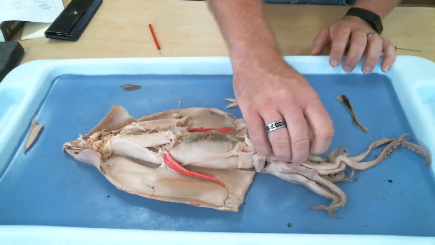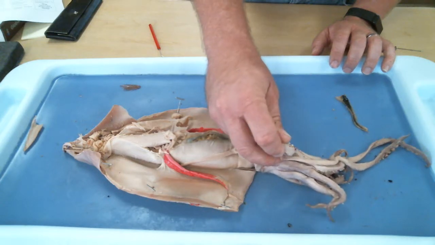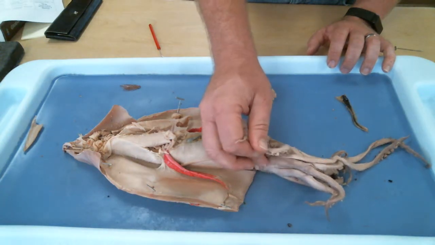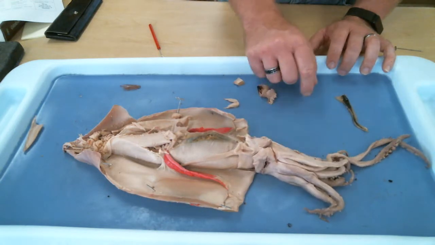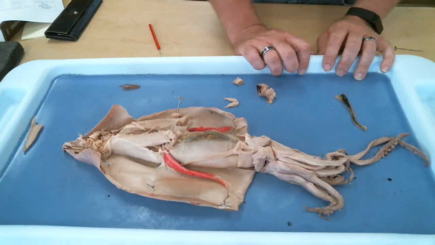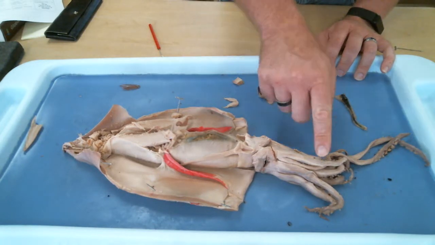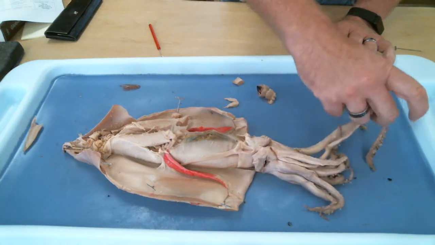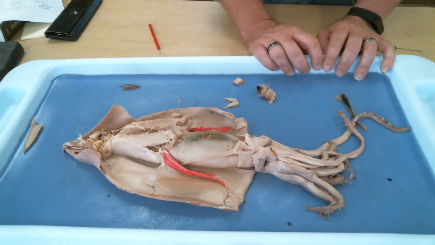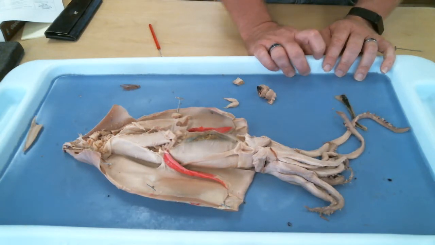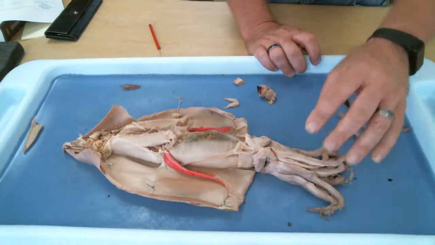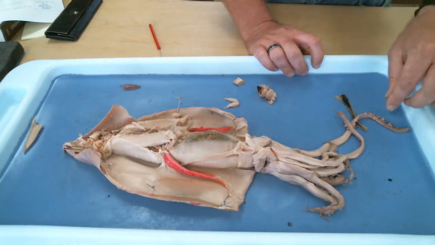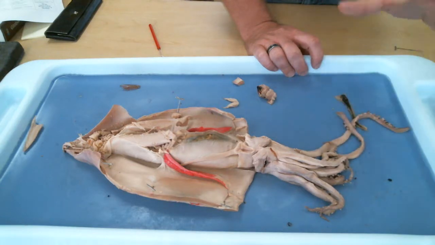Okay, cool. There are two structures that are derived from the foot. There are these shorter ones, of which there are 10, and they have suction cups on them. What are these shorter ones called? Arms. These are arms. And then there are two longer tentacles. No. No. Wouldn't that have been cool? But no. Tentacles and arms. Okay? There's suction cups on all of them.